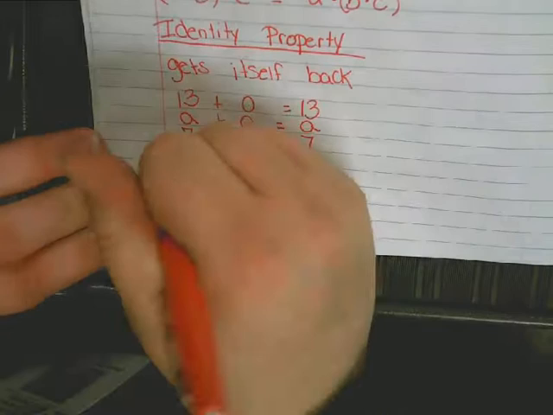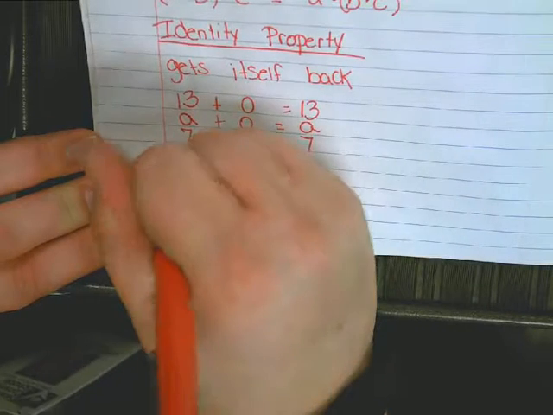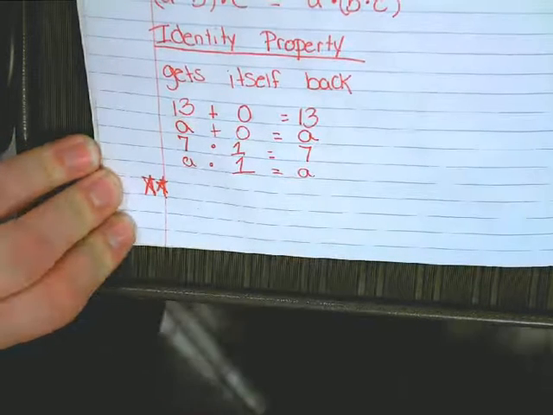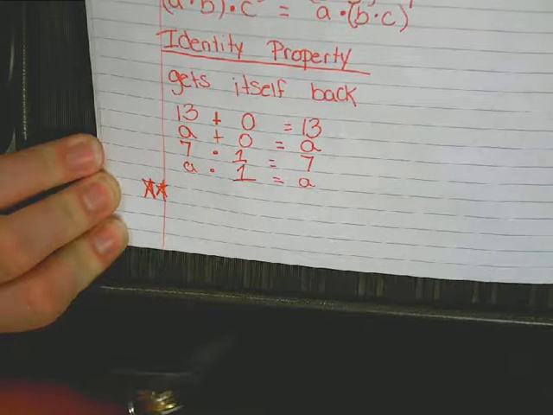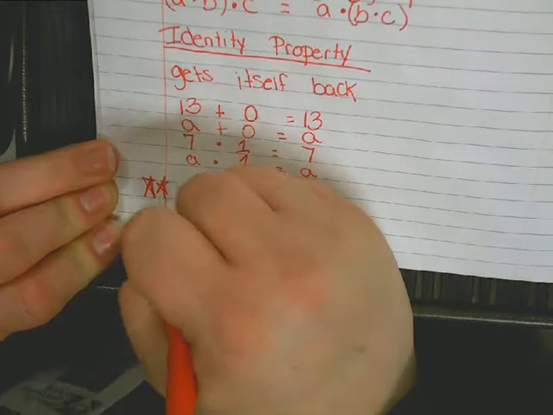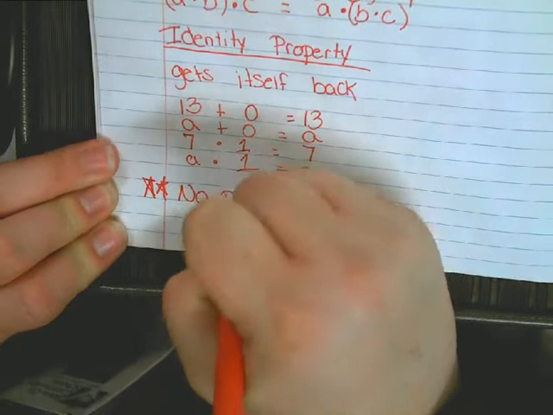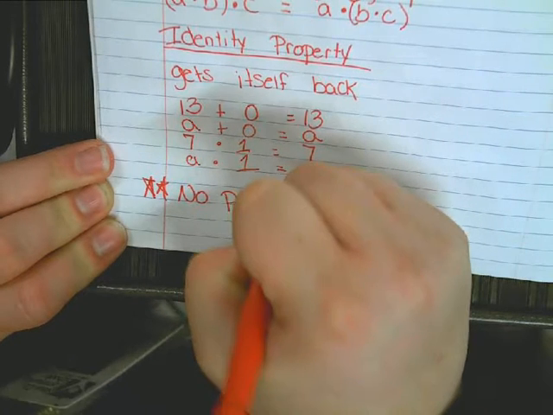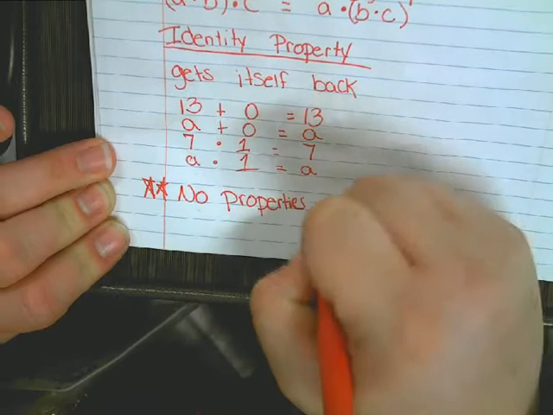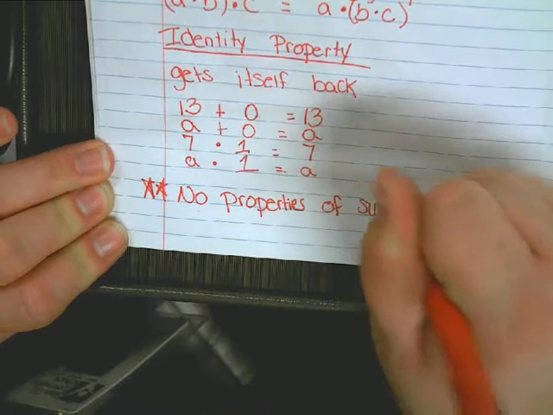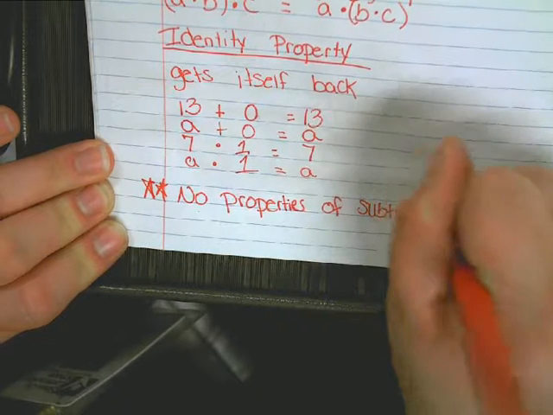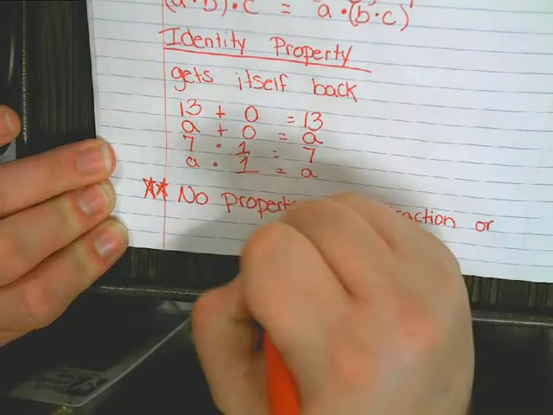I had a professor in school that said whenever you put something in stars, that's really important and you need to memorize it. So, put a couple stars at the bottom. No properties of subtraction or division.